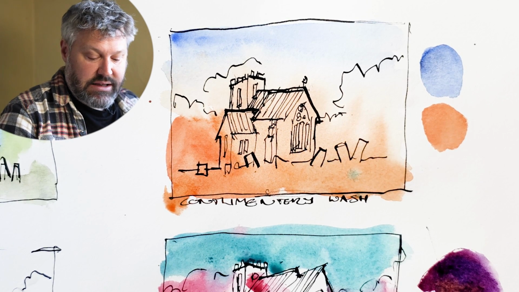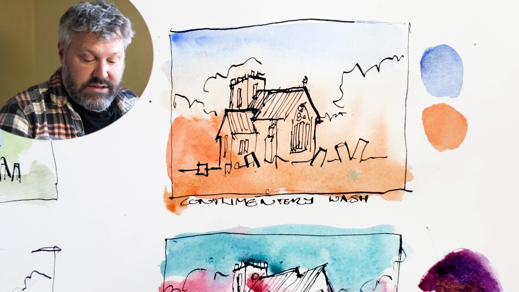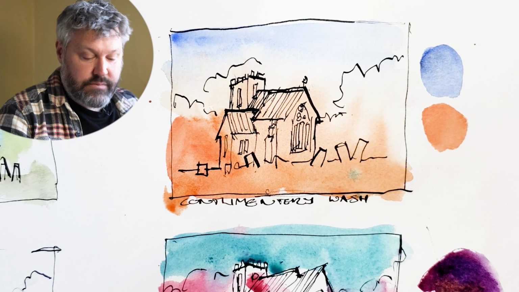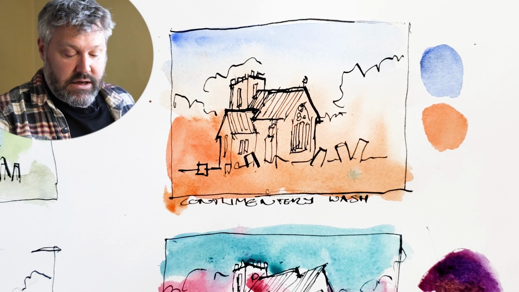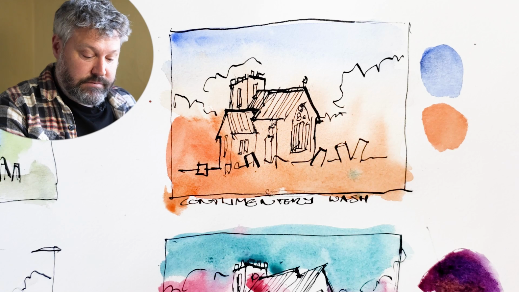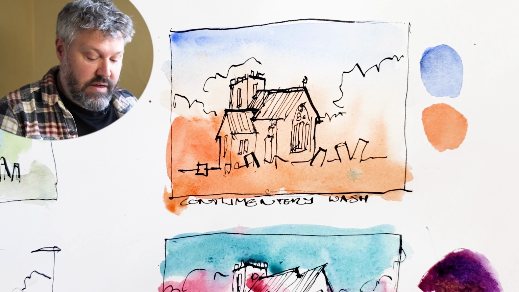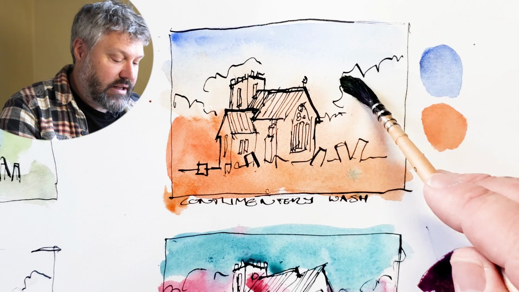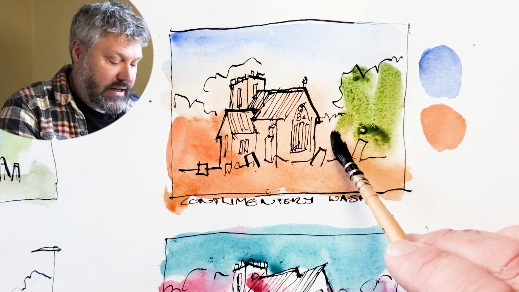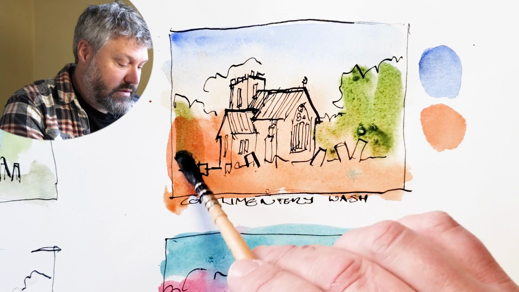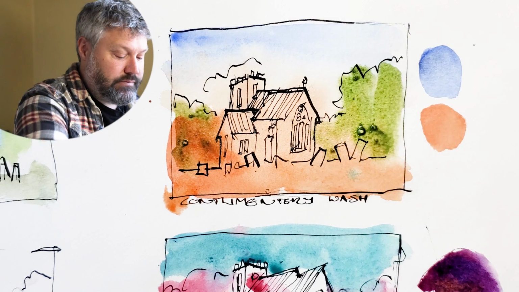So I'm going to mix up a tiny bit of green with some cobalt, and then some Hansa yellow medium. Maybe darken it up a little bit, and then I can just add in there some of those.